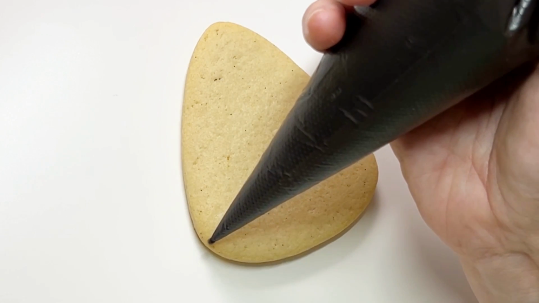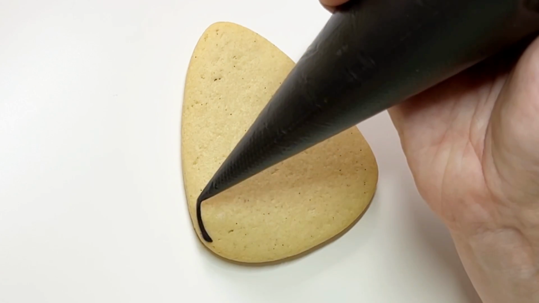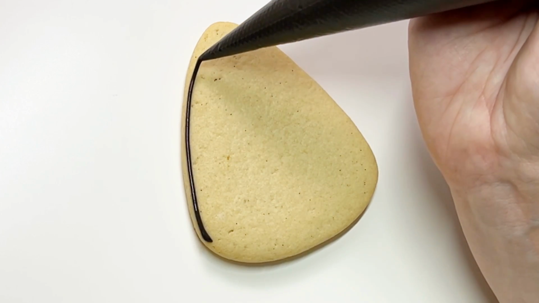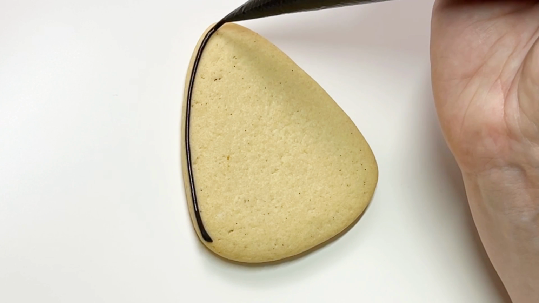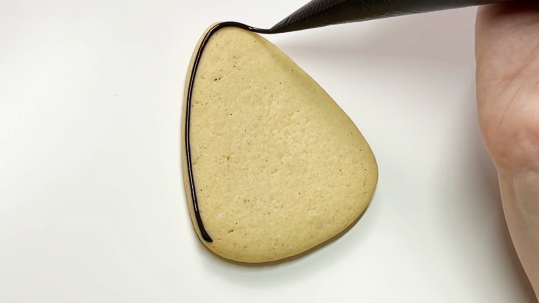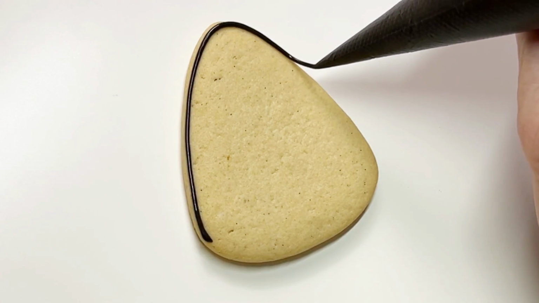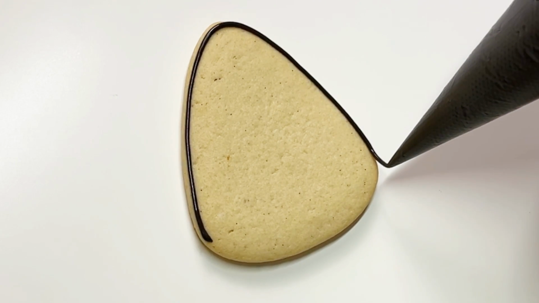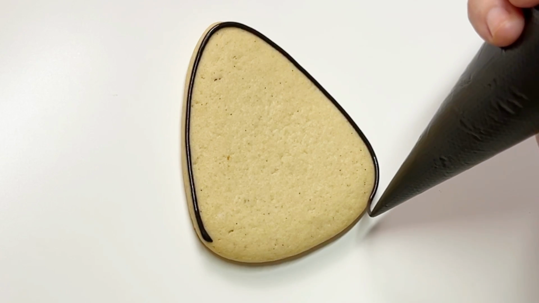All right. So next up, we are doing a black outline, okay? So I believe this must also be the flooded in sections, but with a black outline.